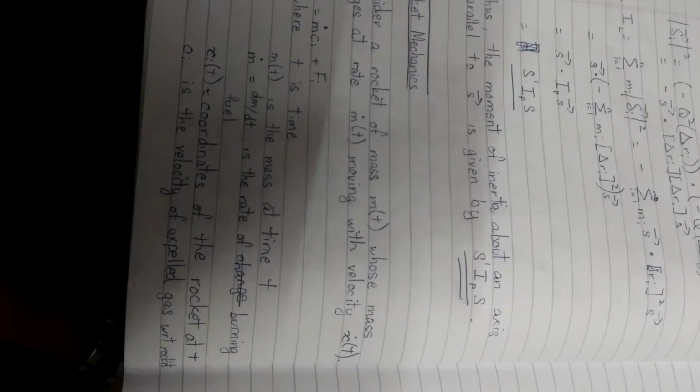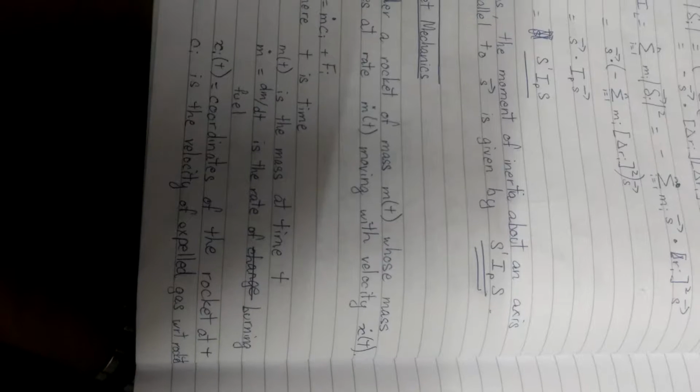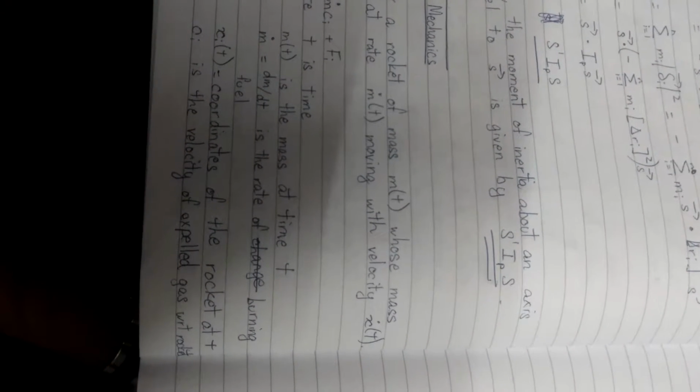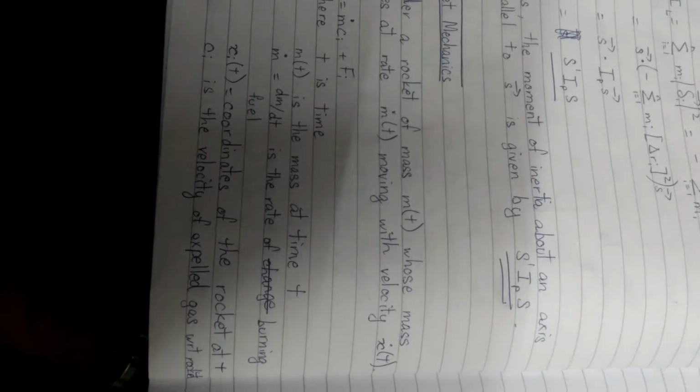So, just a quick differential equation we have for this rocket is m xi double dot is equal to m dot ci plus fi, where t is the time, m of t is the mass at time t, m dot is basically dm by dt, the rate of burning of fuel.